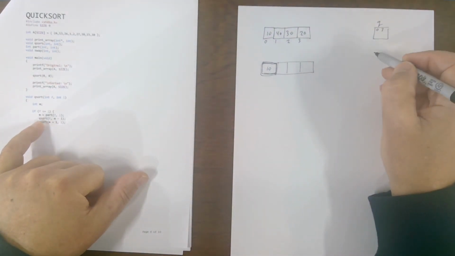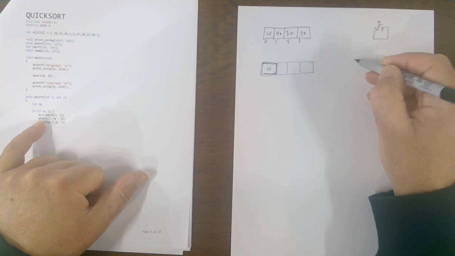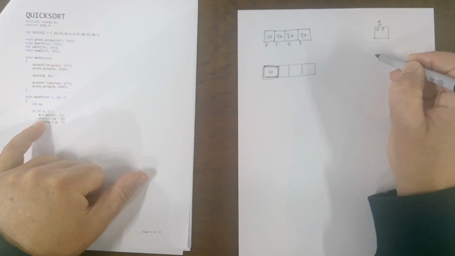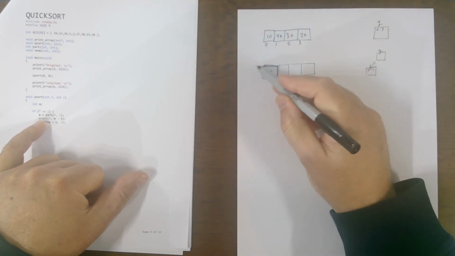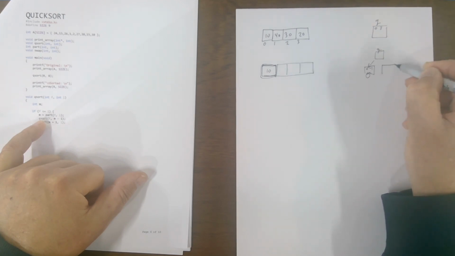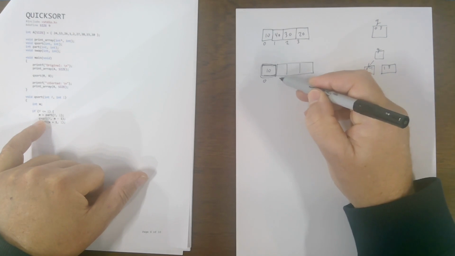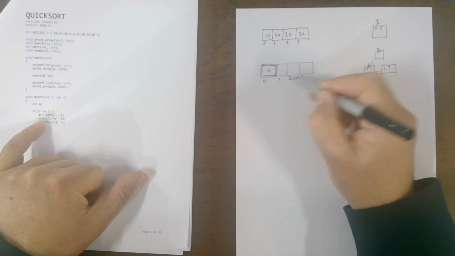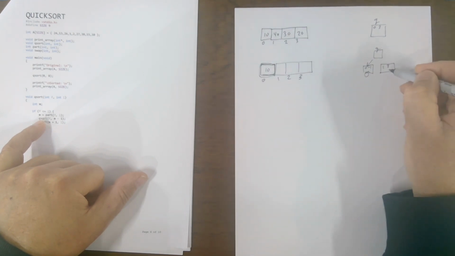and then it's going to call Quicksort on the left subarray, which is null. So it's going to call it on 0 to -1. So this guy's going to return right away. Then it's going to call it on the right subarray, which is indexes 1 through 3.